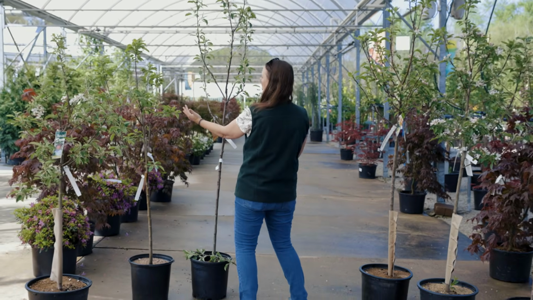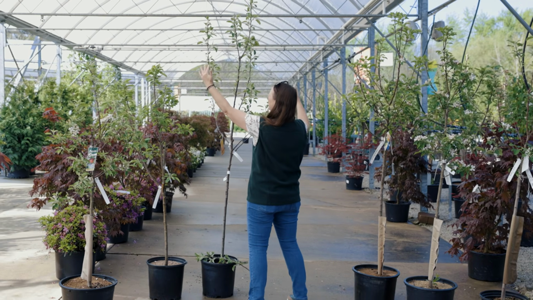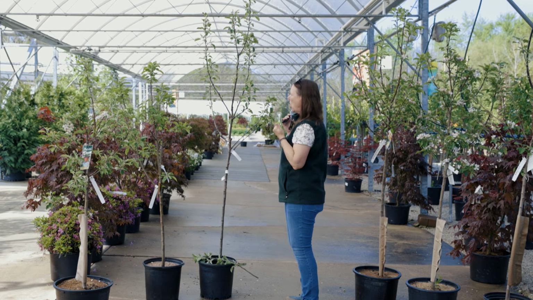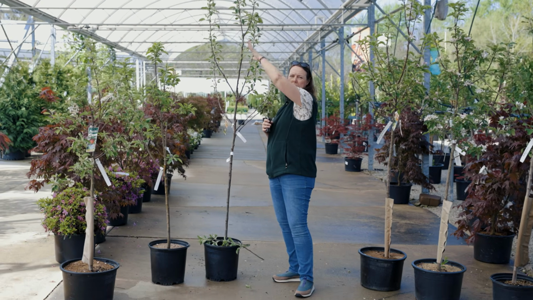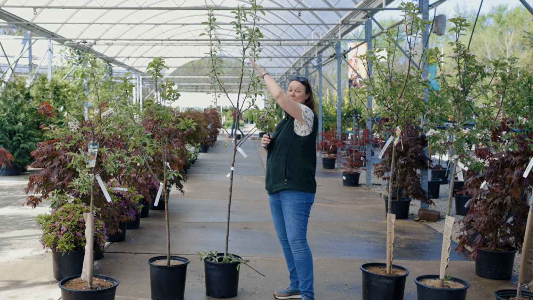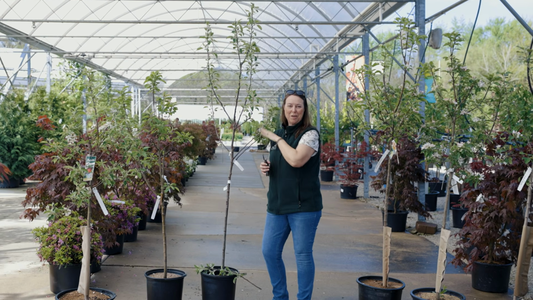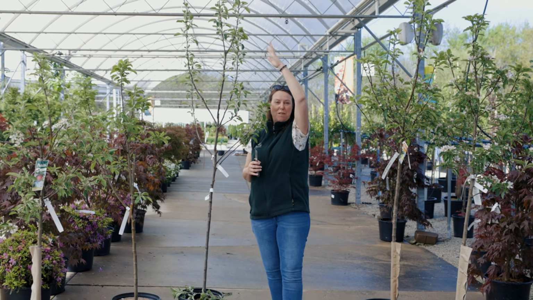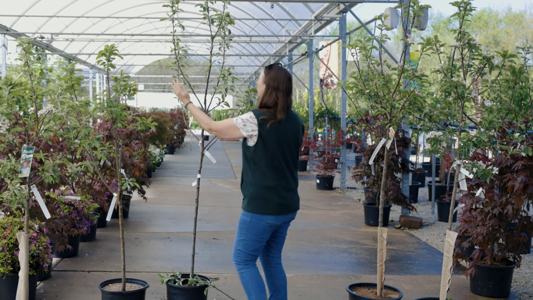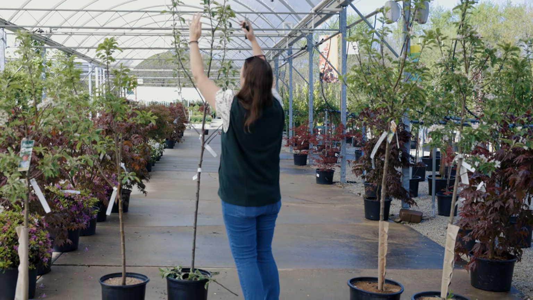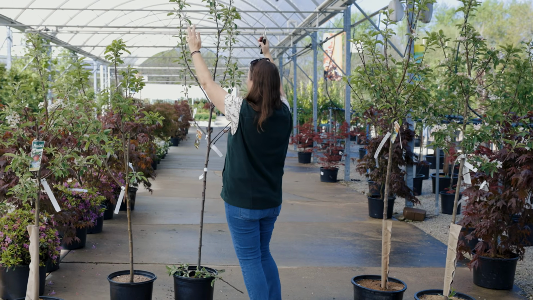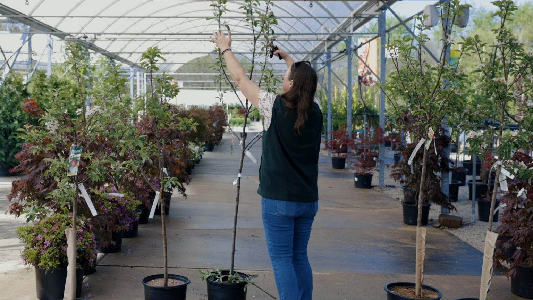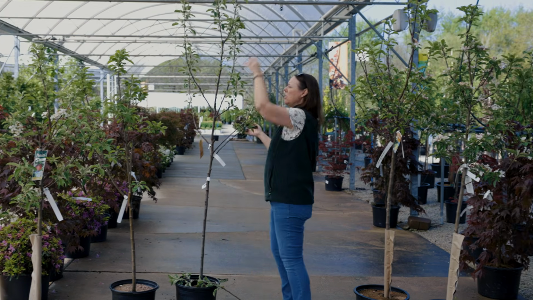So it'll be longer and rounded at the bottom and then more pointed at the top with the central leader. So you don't want the top scaffolding branches to shade out the lower scaffold branches. These won't develop fruit very well if they get shaded from up above. So the top should be a little bit more narrow and shorter. So I'd probably ultimately start clipping these branches as well. So I'm going to do that.